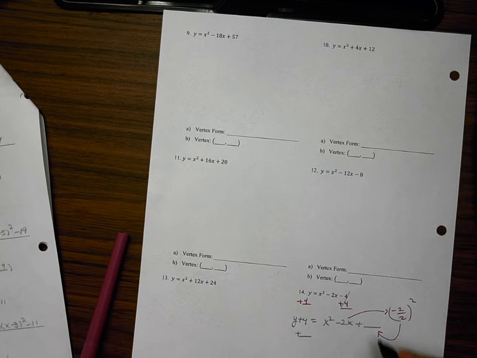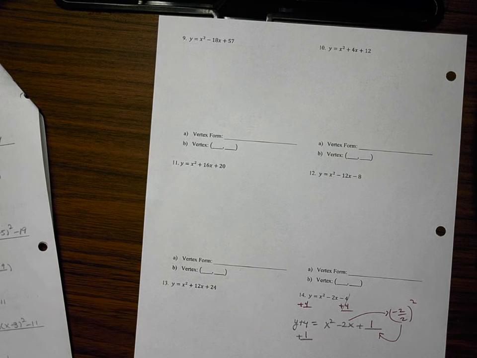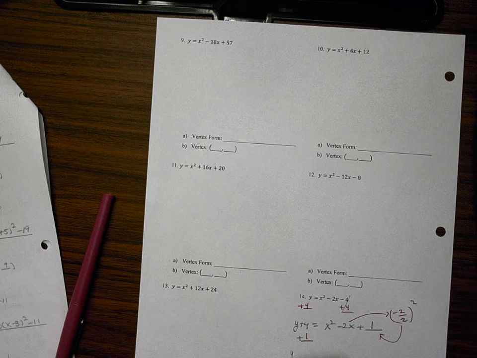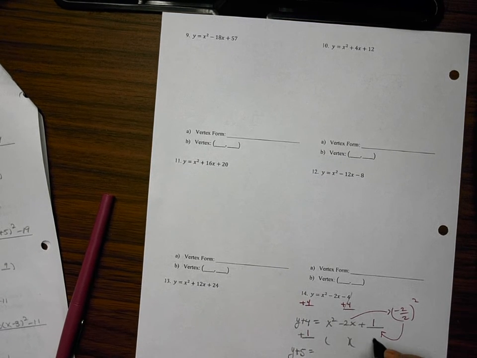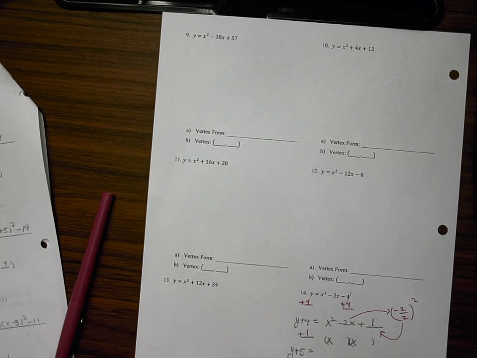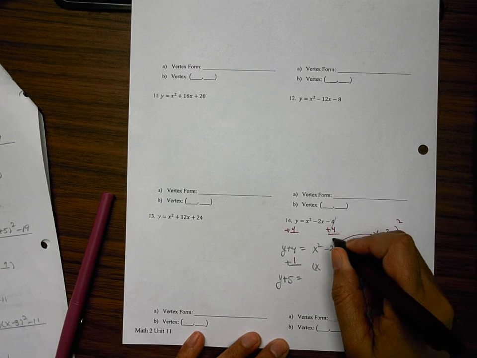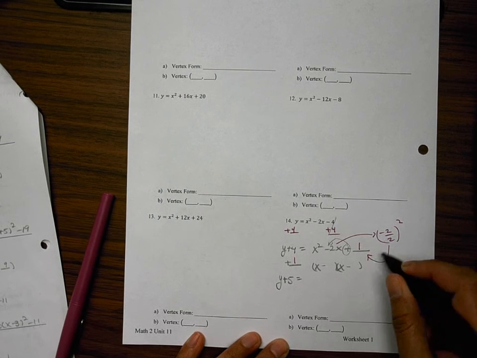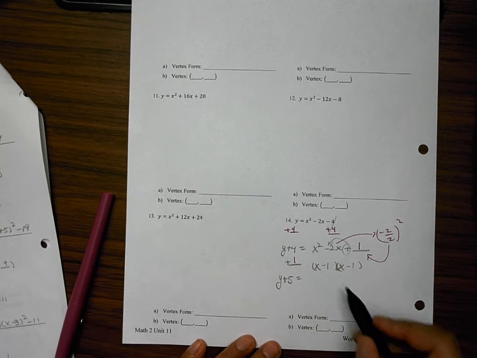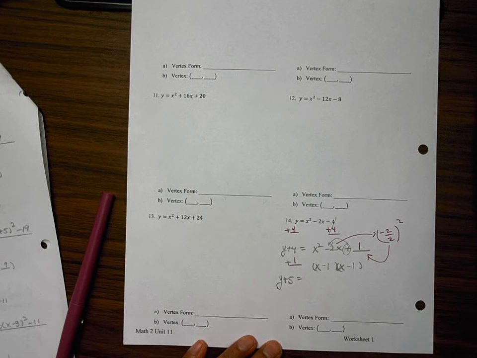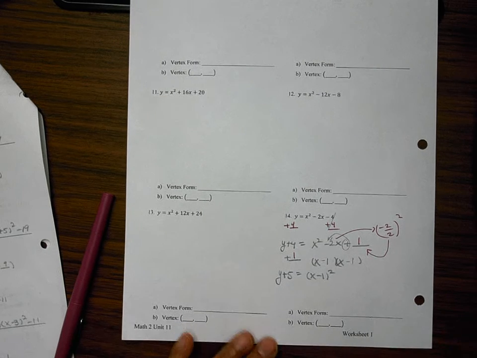Negative 1 times negative 1 is 1. And what I add to one side, I must add to the other. That gives me y plus 5 equals, and then I double bubble. I know it's going to be x and x. And I know my two signs have to be the same. The neighbor tells me they are both negative. These two numbers have to multiply to 1 and be exactly the same. So 1 and 1. And if you do your inside-outside, you get your negative 2x. So I'm going to write that as x minus 1 quantity squared.